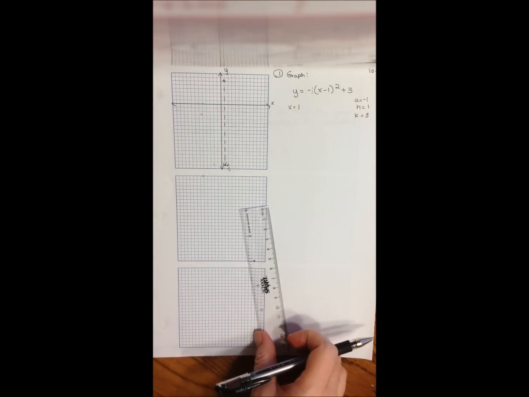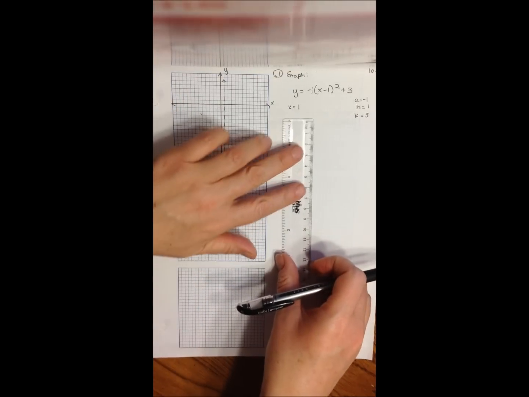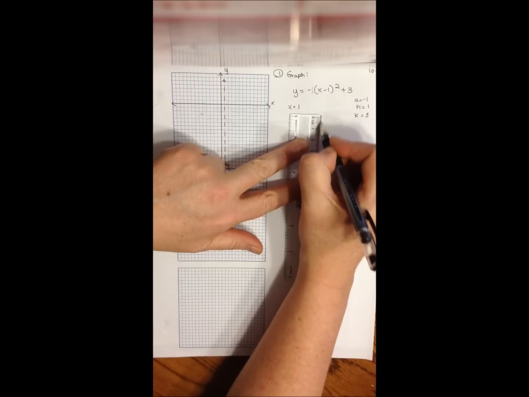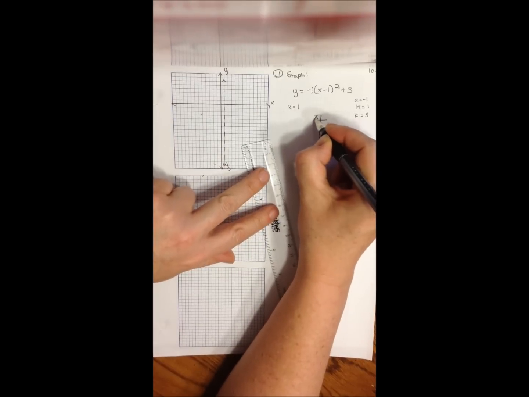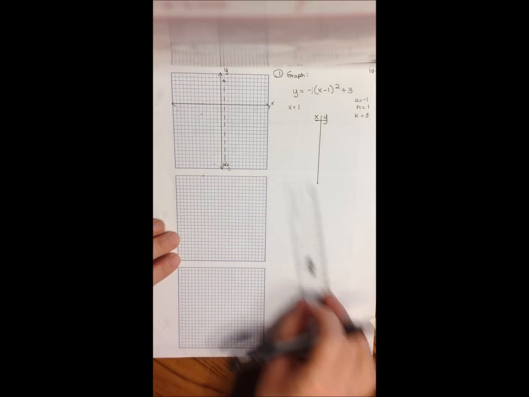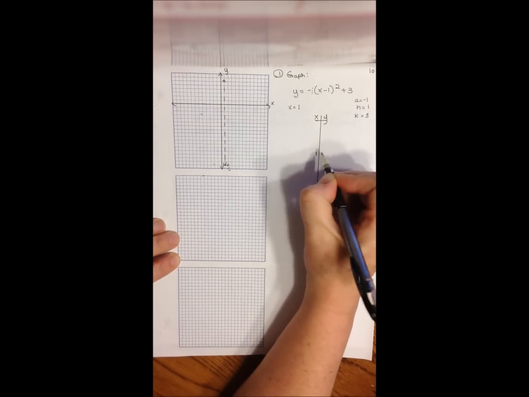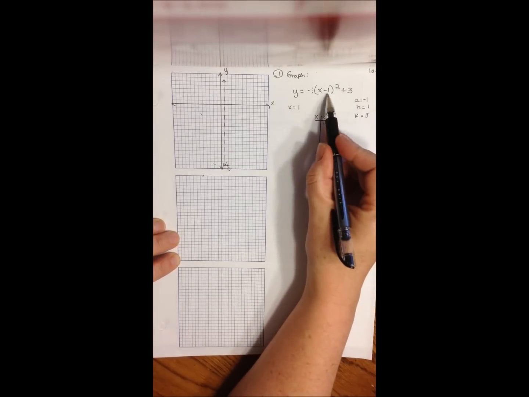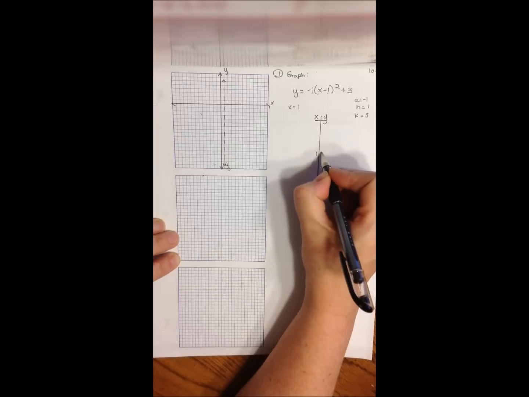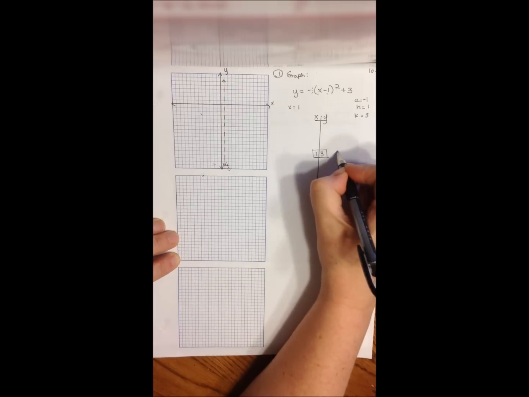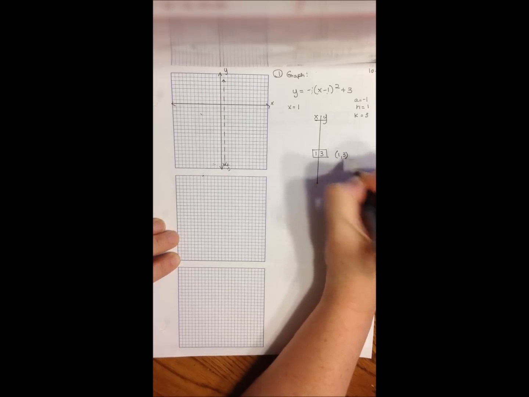The second step is to make a table of values. The vertex goes in the middle. 1. And the vertex is the point (h, k), so it's (1, 3). And that is our vertex. (1, 3).